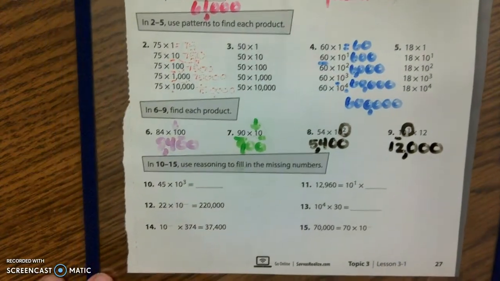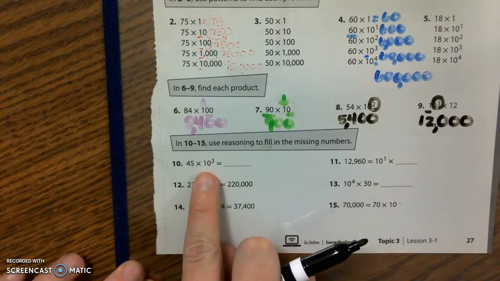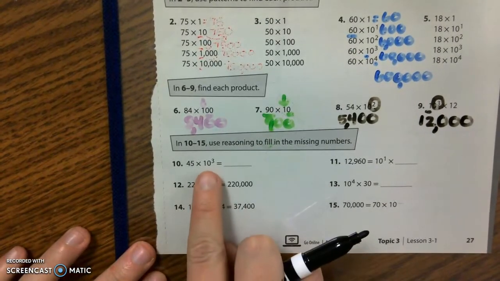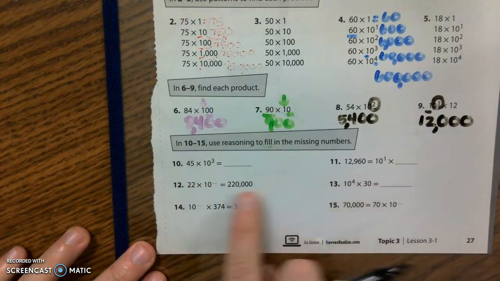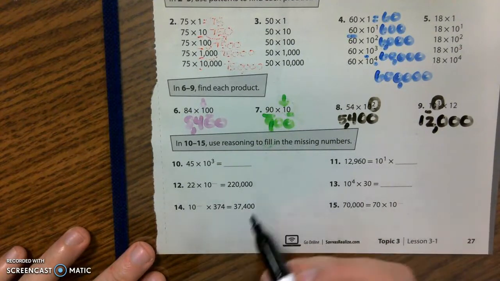Okay, so what I want you to do is, this is where you can pause the video, and I want you to copy down, if you want to, and attempt to do 10, 11, 12, 13, 14, and 15. Okay, so they're simple. So after you pause the video, I'm going to go ahead and complete them, but I just want you to see.